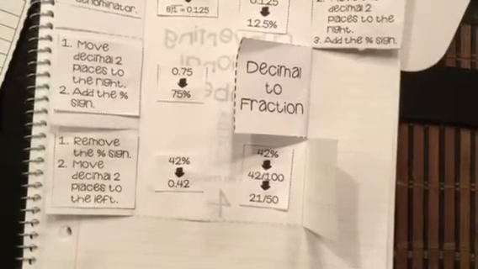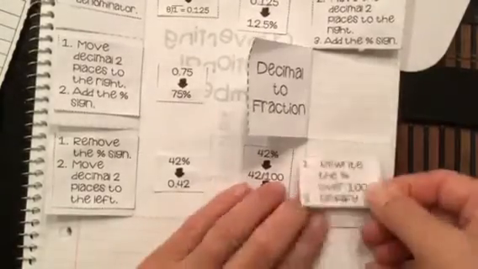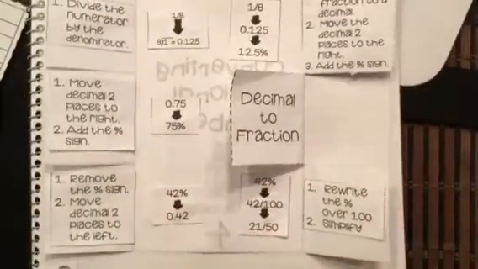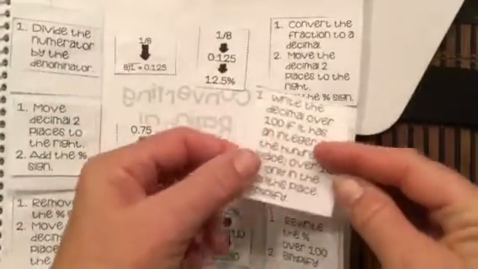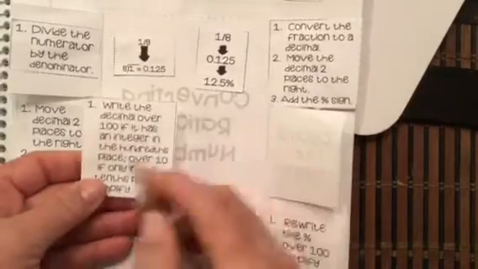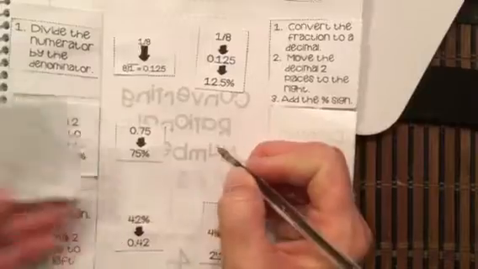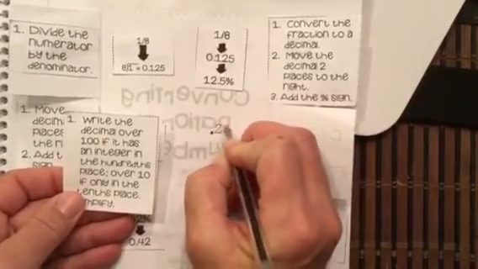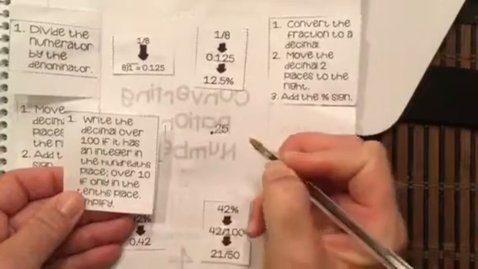All right. There we go. And the last one is a decimal to a fraction. And here's the one I'm going to have to make up, but we're going to write the decimal over 100. And like I said, I lost my little card. I'm so sorry. So what we're going to do is, let's pretend it's 0.25. Okay?